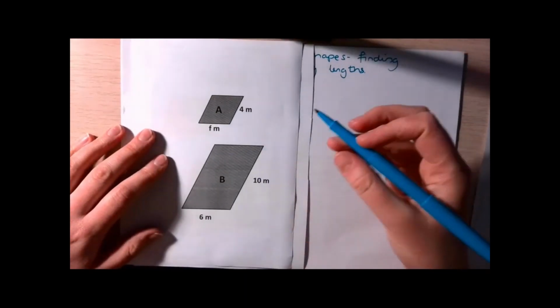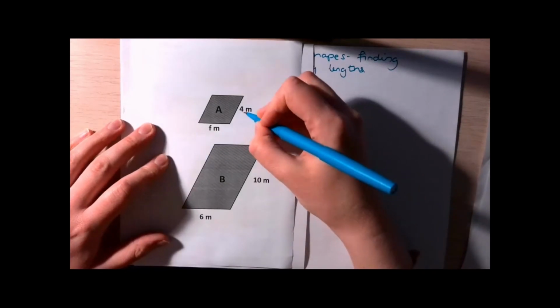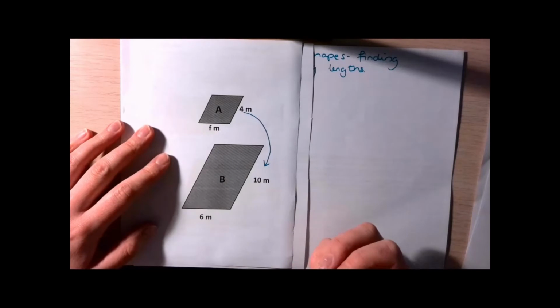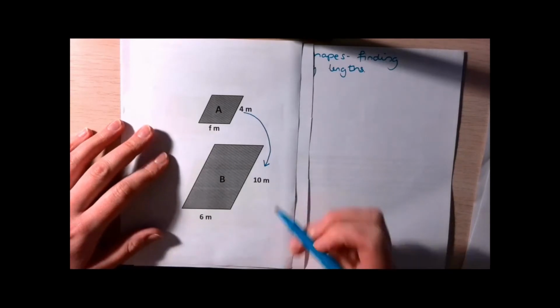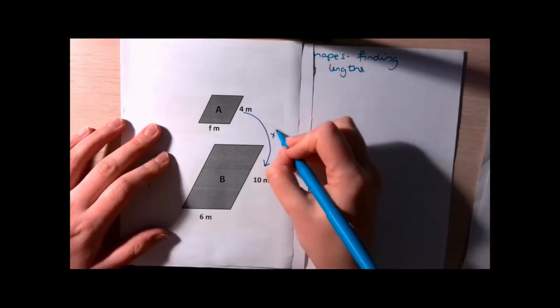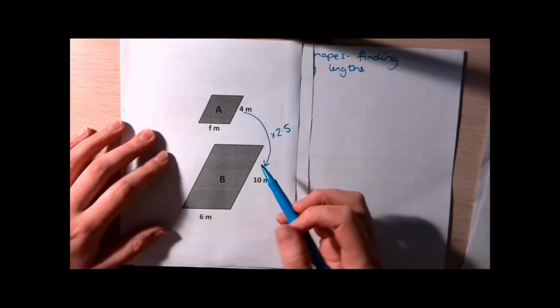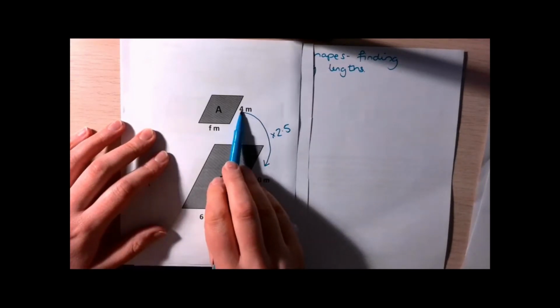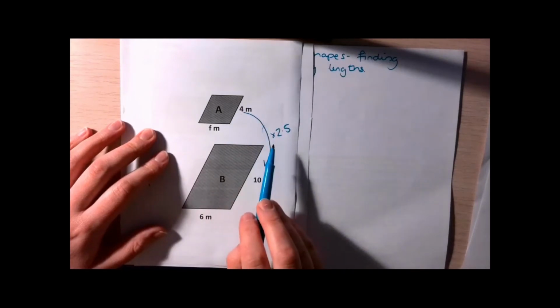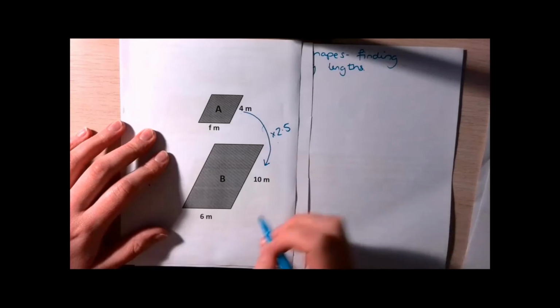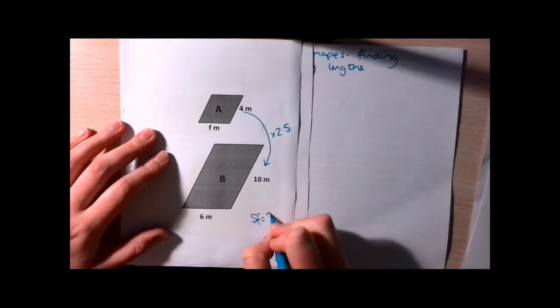So similar thing this time. Similar shapes. Right then, so how do we get from 4 to 10? Now they start to get a little more tricky, okay? Some of these numbers get a little less pleasant. That is multiplication of 2.5. Now, if you're not sure how to get that one straight away, do 10 divided by 4 and it will tell you what it was multiplied by. Okay, if you do 10 divided by 4, you will get 2.5. So a scale factor is 2.5.